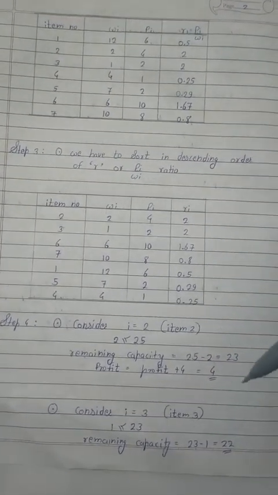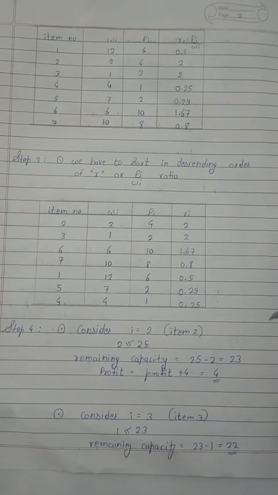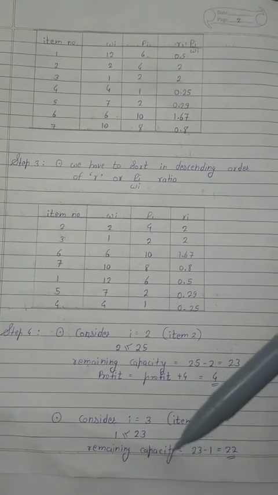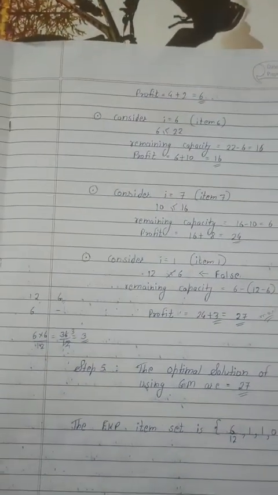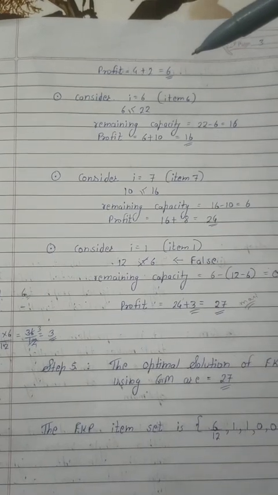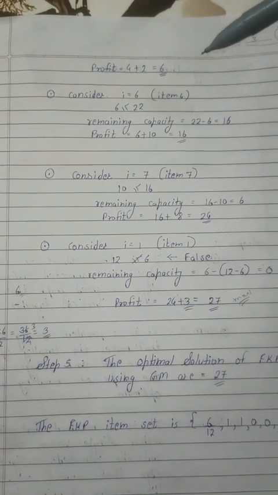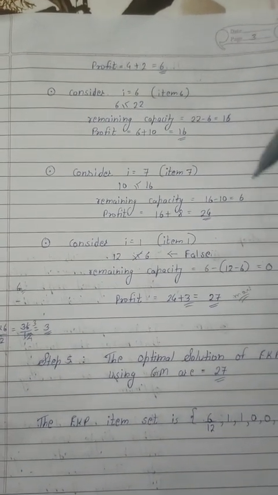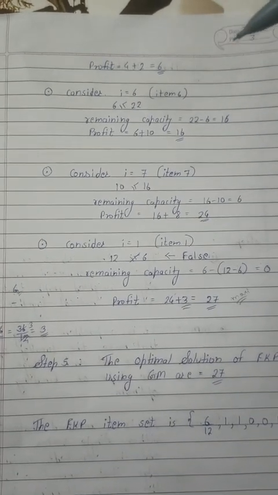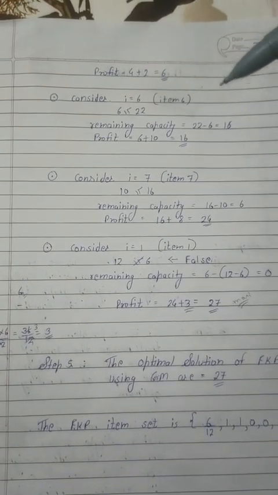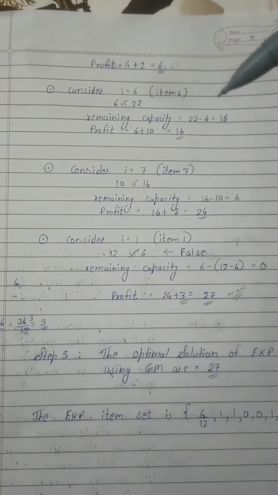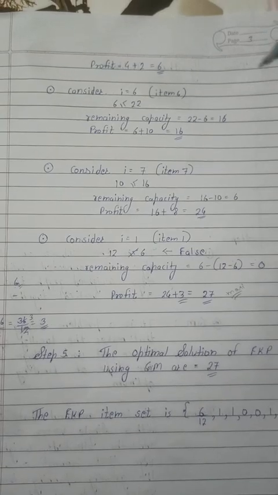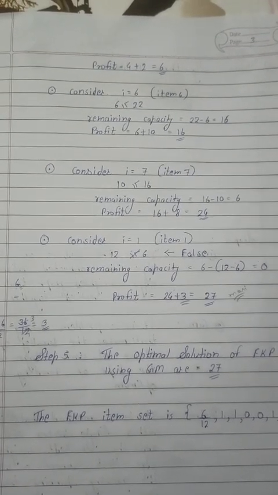Let's consider i equals 3, that is item number 3, and it has weight 1. 1 is less than or equal to the previous remaining capacity, that is 23. Now the current remaining capacity equals 23 minus 1 equals 22. The profit equals previous profit plus current profit, 4 plus 2 equals 6. Let's consider i equals 6, that is item number 6. That has weight 6, that is less than or equal to the previous remaining capacity 22. Now the current remaining capacity equals 22 minus 6 equals 16. Now the profit is previous profit plus current profit, equals 16.